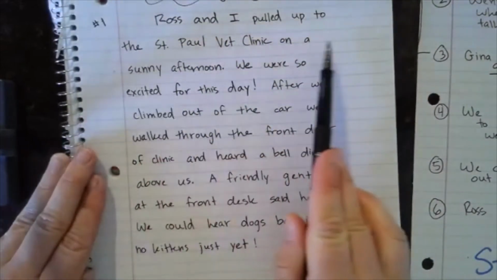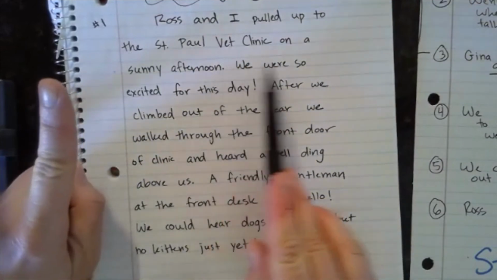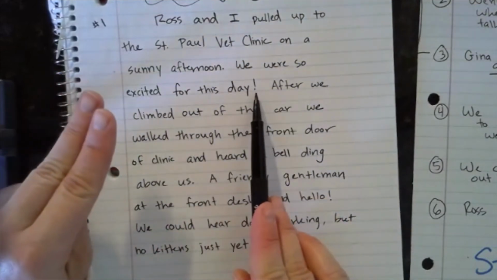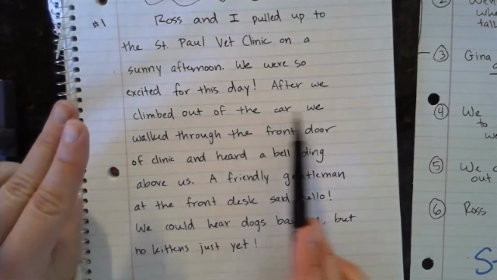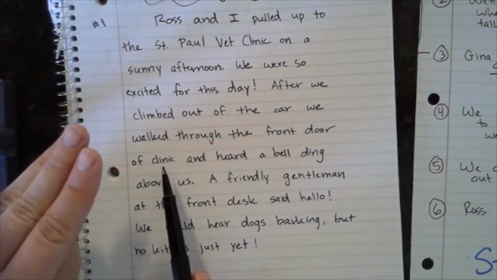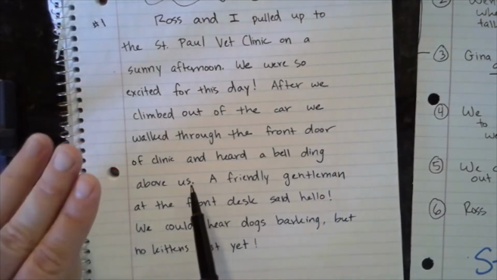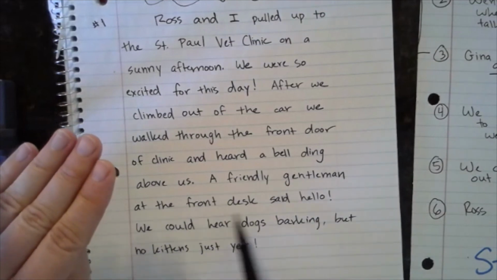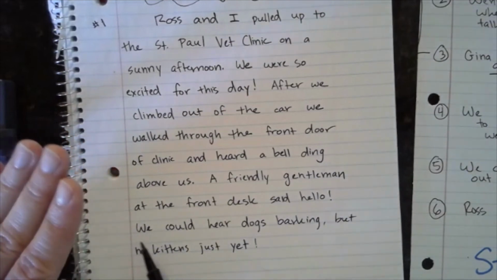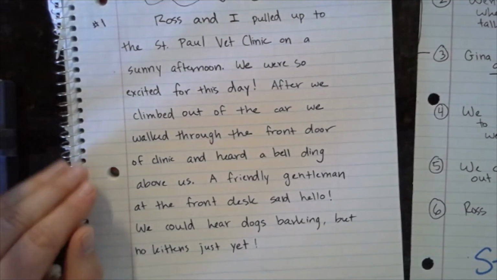Ross and I pulled up to the St. Paul Vet Clinic on a sunny afternoon. We were so excited for this day, too. After we climbed out of the car, we walked through the front door of the clinic and heard a bell ding above us. A friendly gentleman at the front desk said hello. We could hear dogs barking, but no kittens just yet.